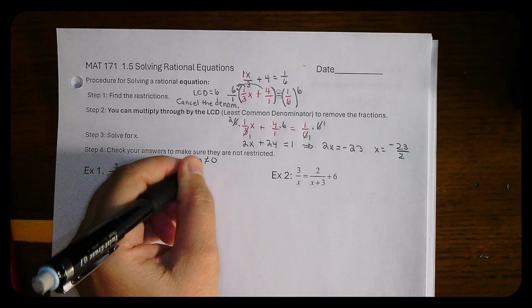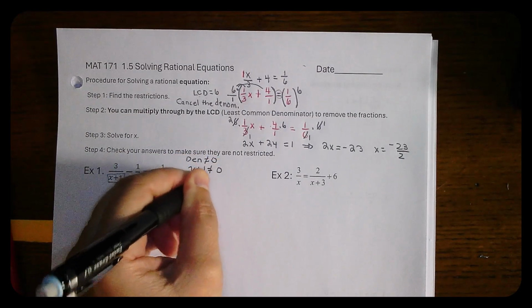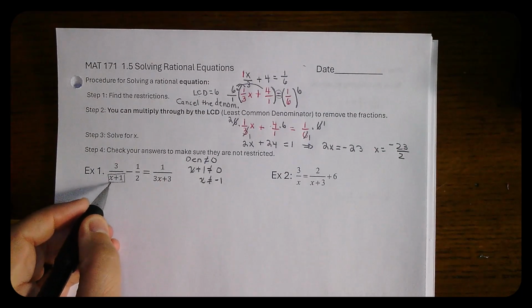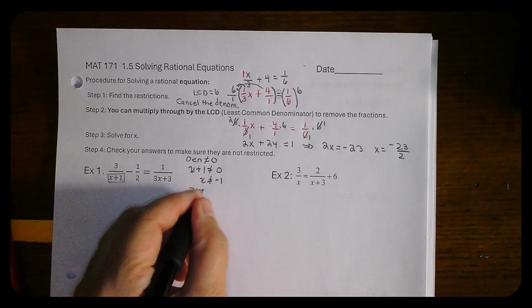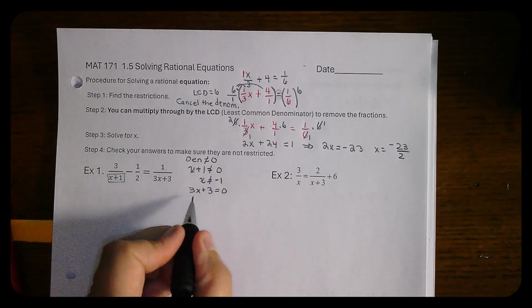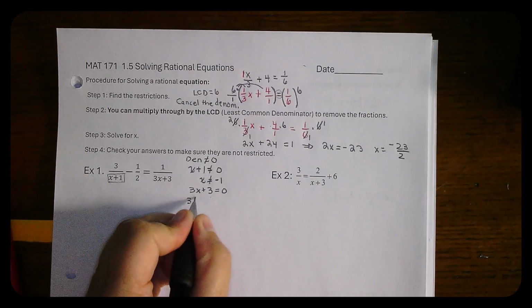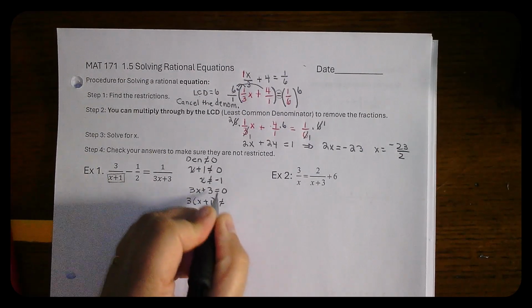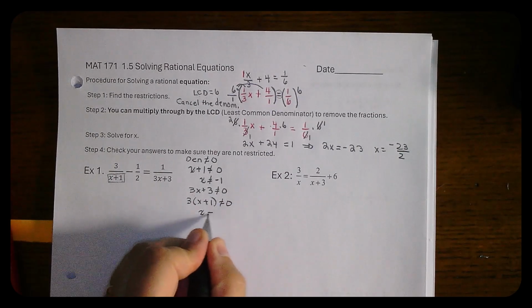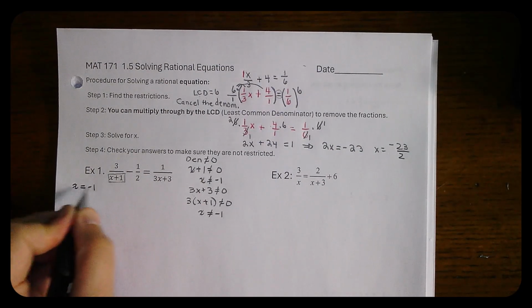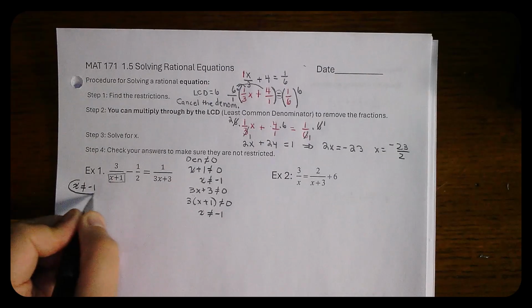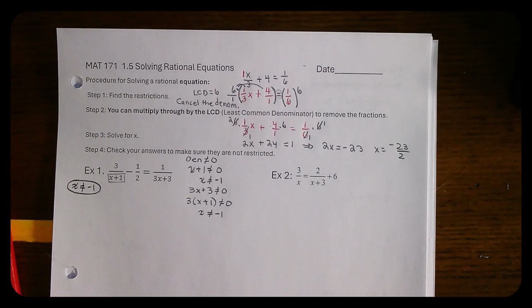So if you set this denominator here not equal to 0, you get that x cannot be negative 1. All right? And then over here, 3x plus 3, if you notice there's a GCF, is really 3 times x plus 1, cannot equal 0. So again, x cannot equal negative 1. So you're going to solve for x, but you're going to remember that x cannot be negative 1. And if it comes out to be that, it would change your solution. All right, so that's your restrictions.